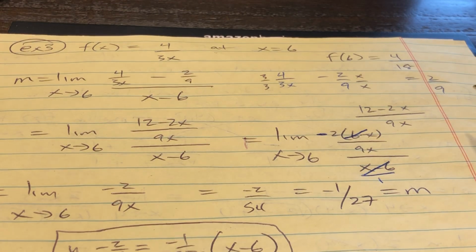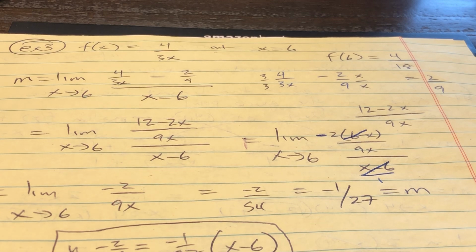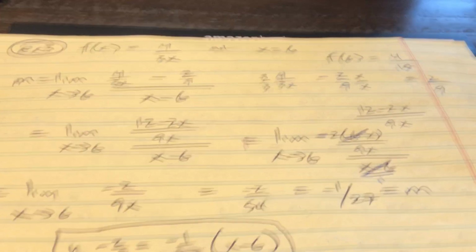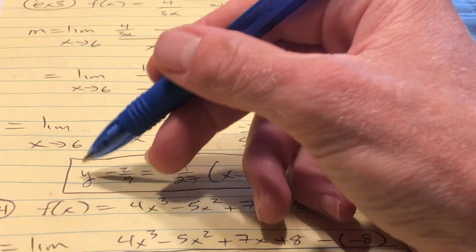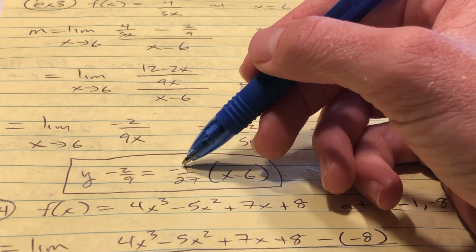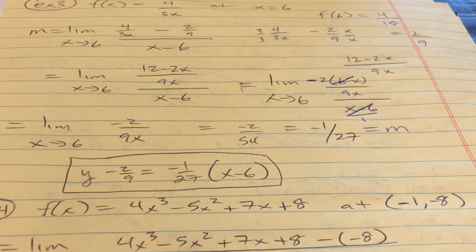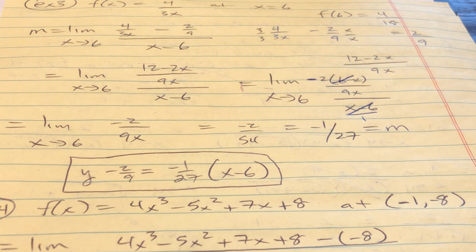The limit as x goes to 6 of that function. And you're going to plug 6 in for x, and you get an interesting slope. -1 over 27. Okay. Y minus the y value is equal to the slope times x minus the x value. You can always pause this when you need to. All right.